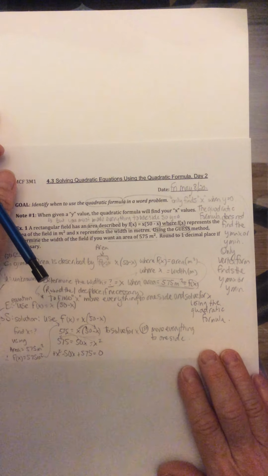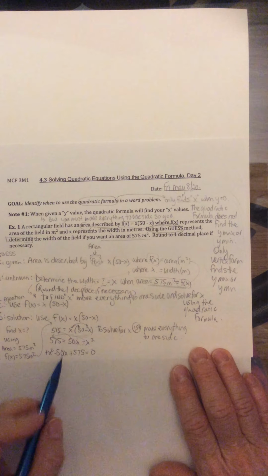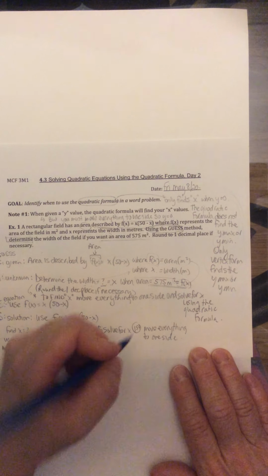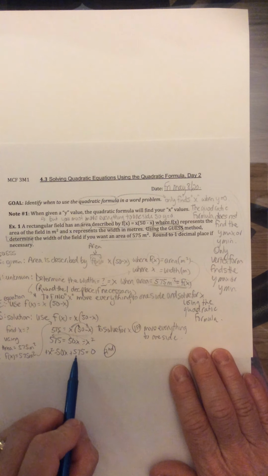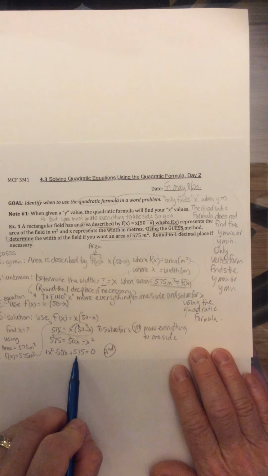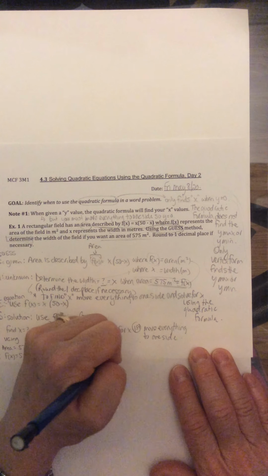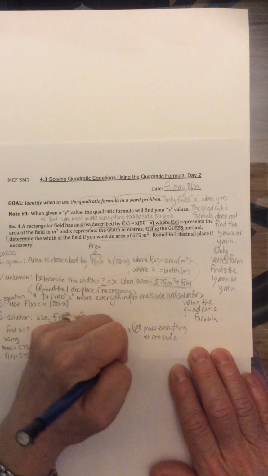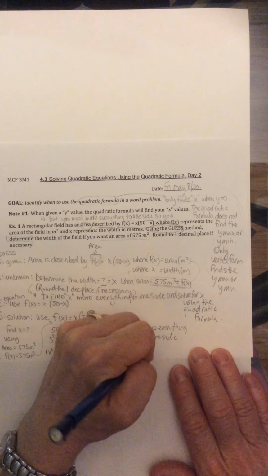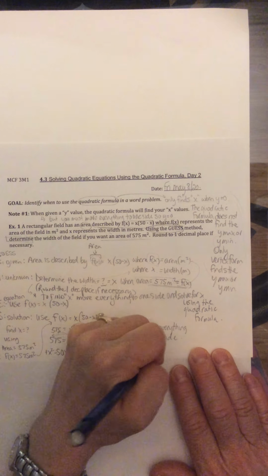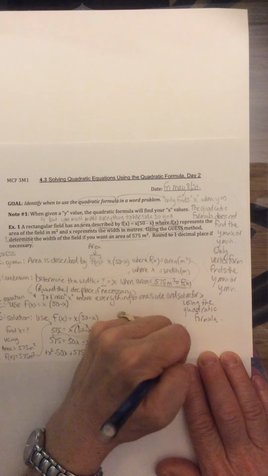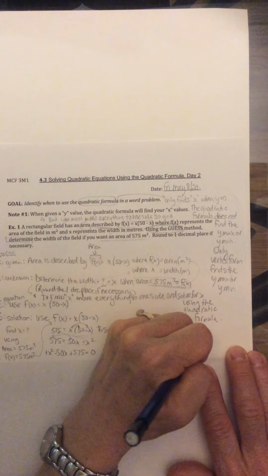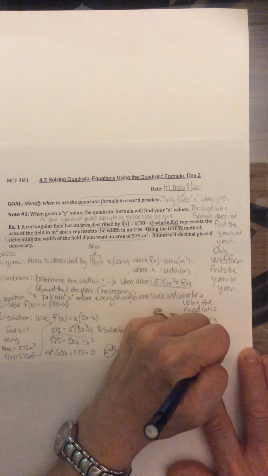Now, we are also allowed, if we want to try, to factor. But do you want to find what multiplies to 575? That's a fairly large number. So we'll solve for x using the quadratic formula.